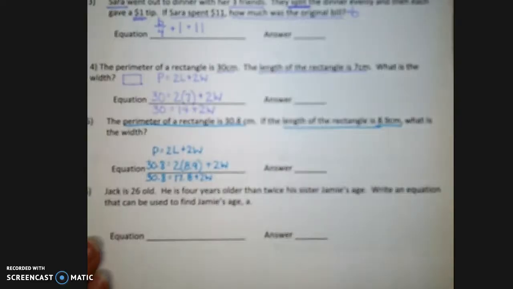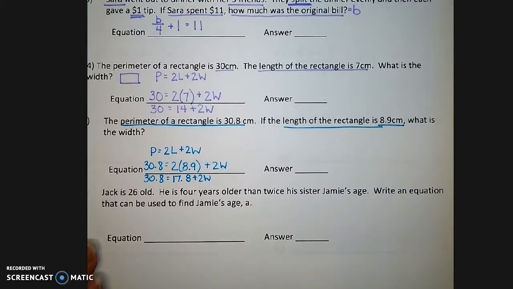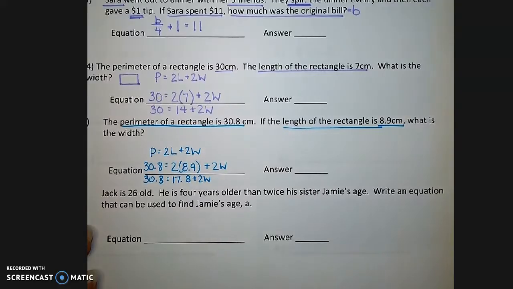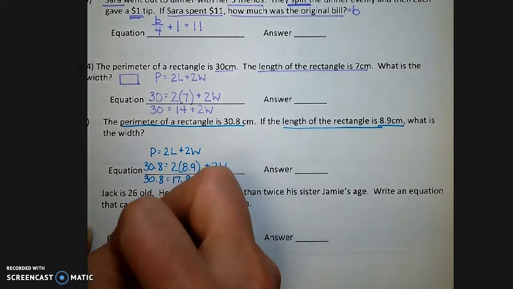This next one says that Jack is 26 years old, which I know sounds ancient to you guys. Sounds so young to me. Not so young to Mrs. Bradford. Mrs. Beach, a little young. Not too young. She's not very old. That might be how old Mrs. Beach is, actually.